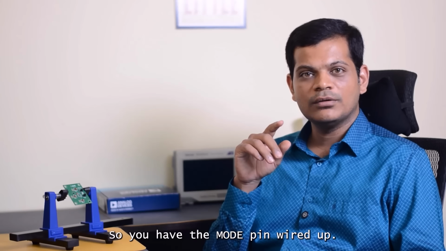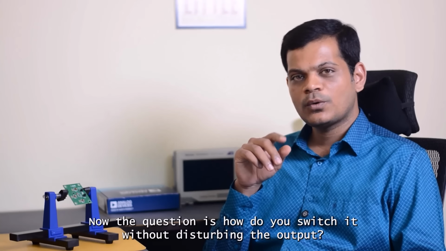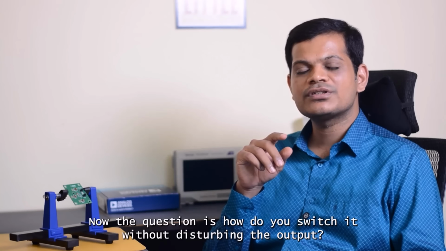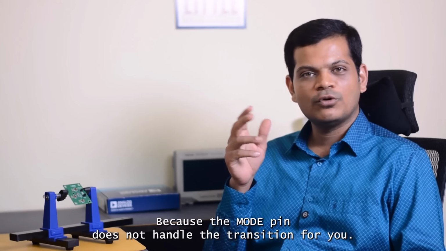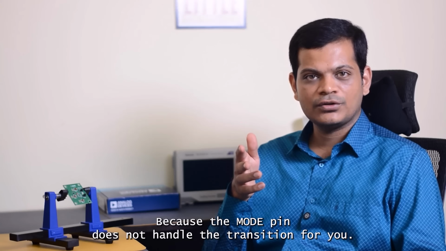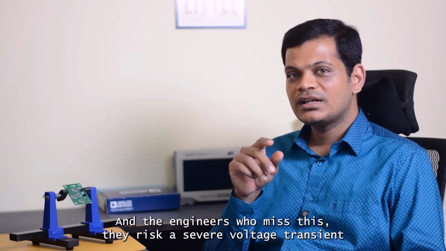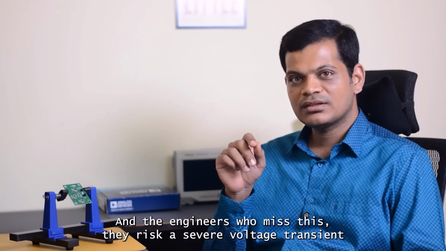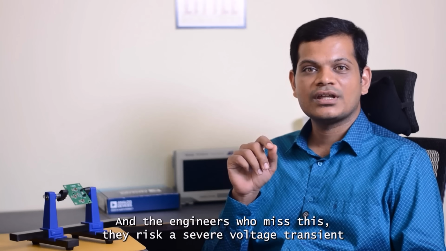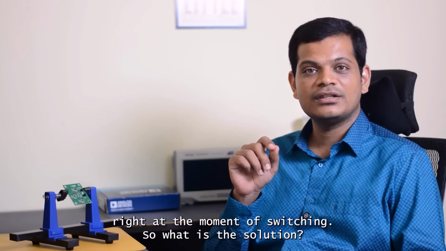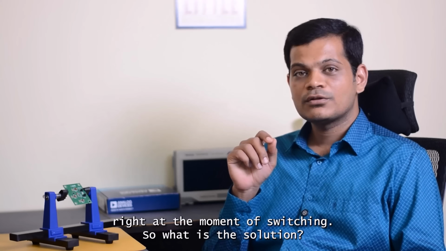So you have the mode pin wired up. Now the question is, how do you switch it without disturbing the output? Because the mode pin does not handle the transition for you. The whole system does. And the engineers who miss this risk a severe voltage transition right at the moment of switching. So what's the solution?